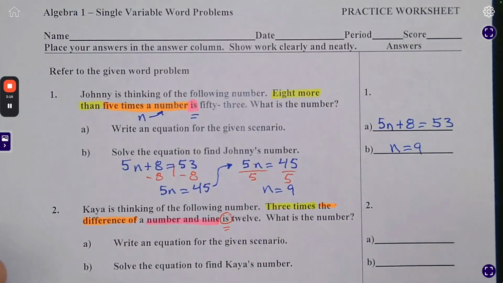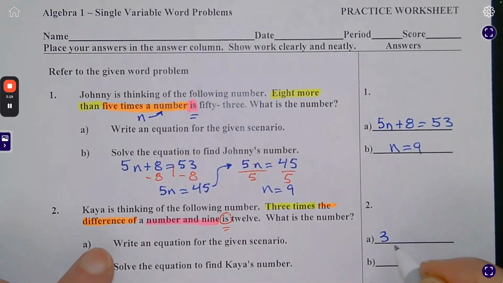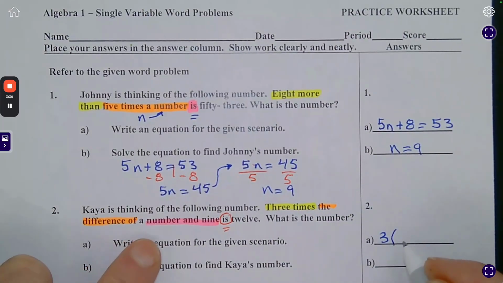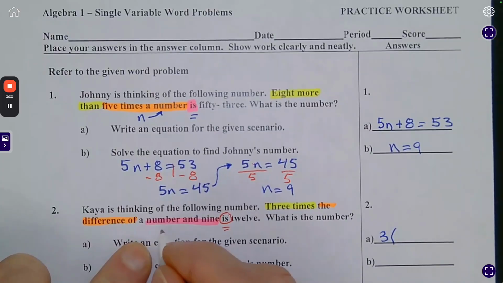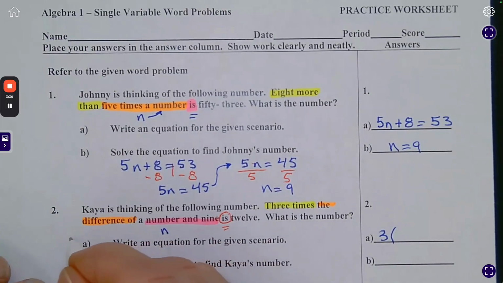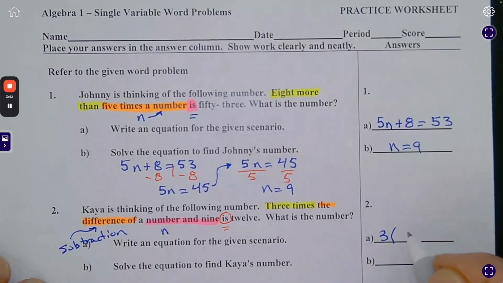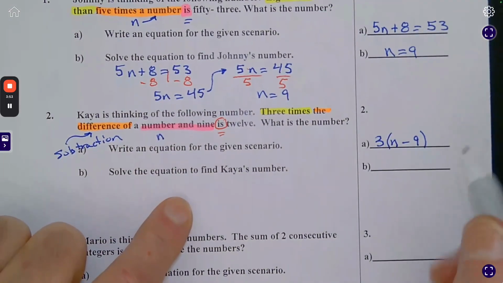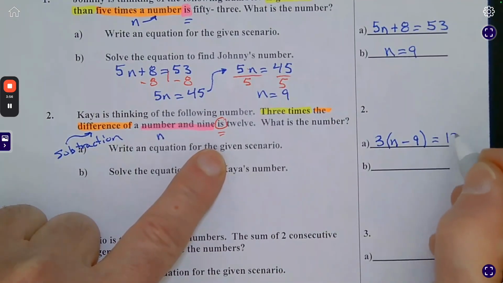All right, so 3 times. I'm going to do that. The difference of implies parentheses. All right, so that implies parentheses. I want to do the difference. I'm going to do 3 times the difference of. So I want to do the difference of first. A number, I'm going to call that n, and 9. Difference means subtraction. Okay, so the difference of a number and 9. There it is. That's 3 times the difference of a number and 9. Is, that word is means equals, always, 12.